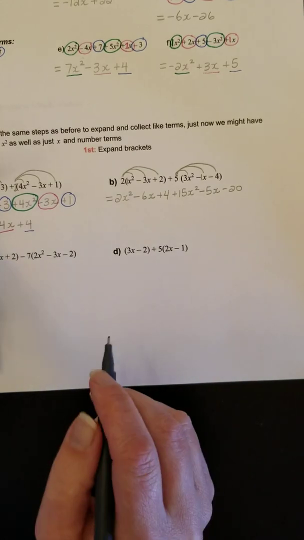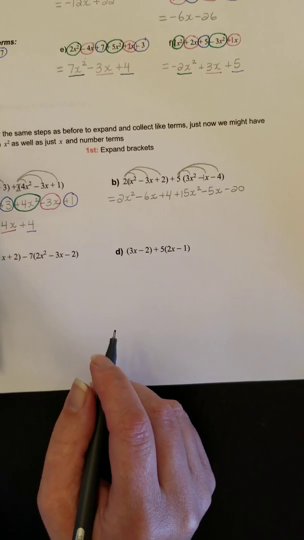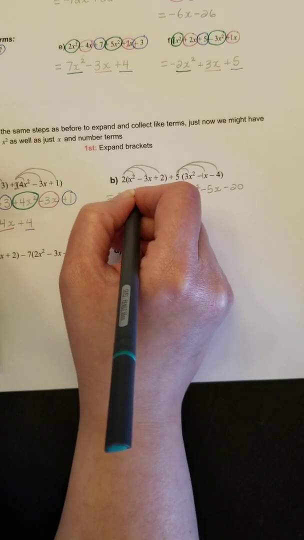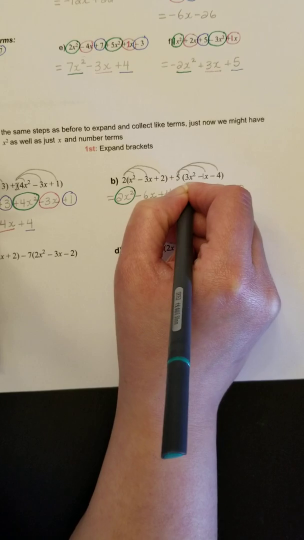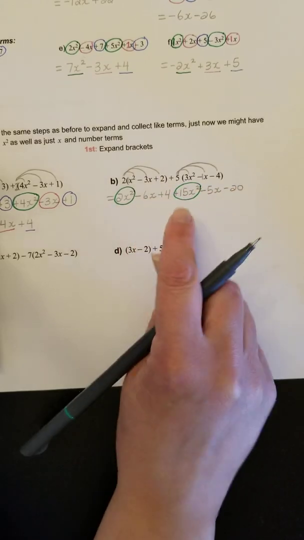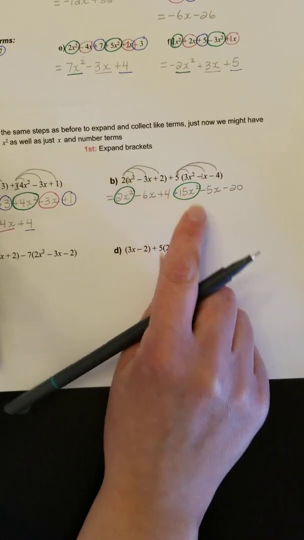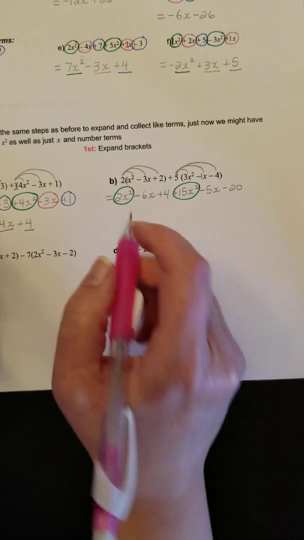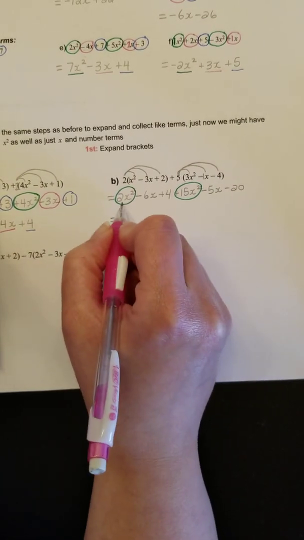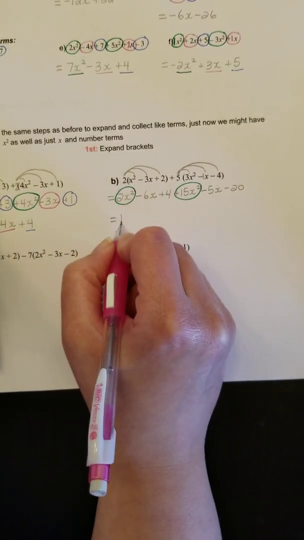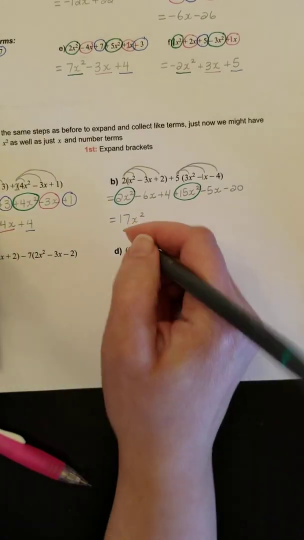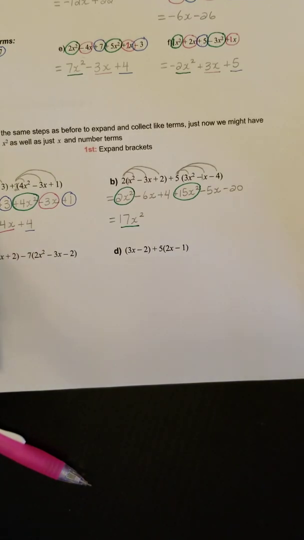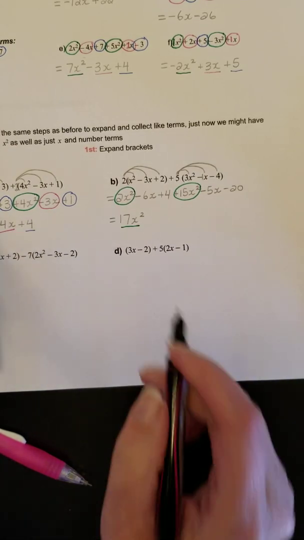Same thing now with the like terms. I'm going to look for all of my x squared terms first. I have 2x squareds there, plus 15x squareds. Remember, the sign to the left is the one that goes with that. So 2x squareds plus 15x squared is 17x squareds. I can underline that in the same color to show where it came from.